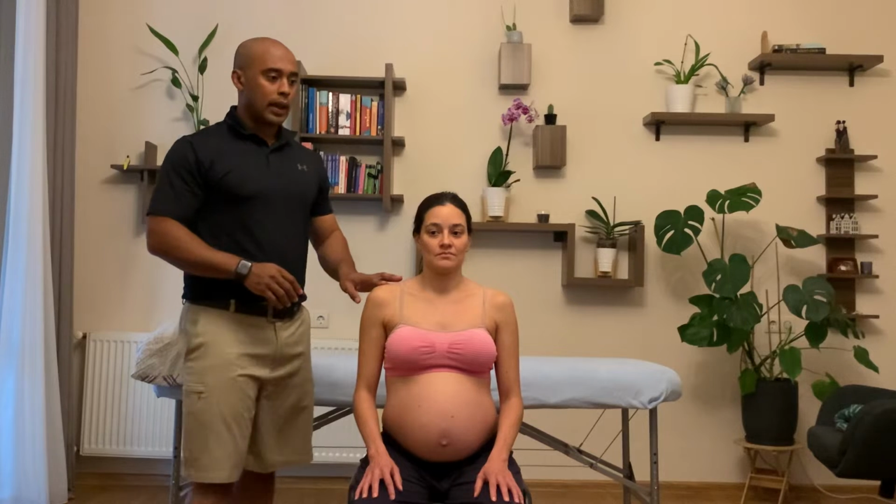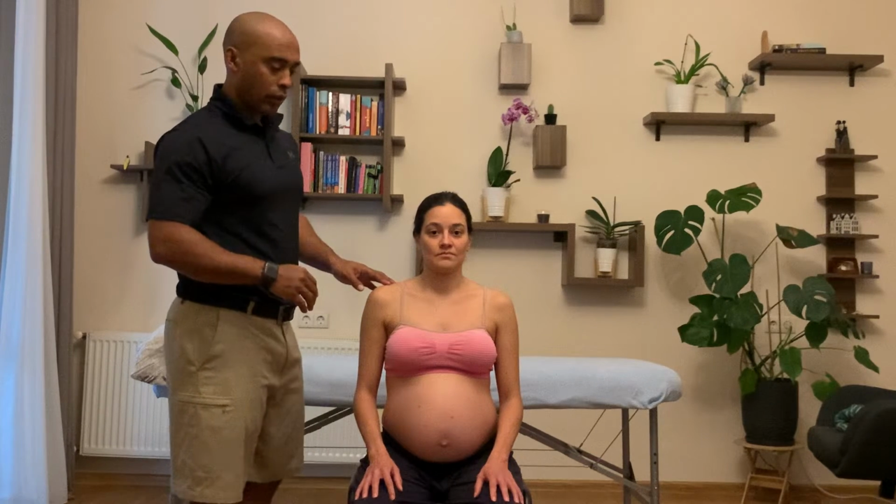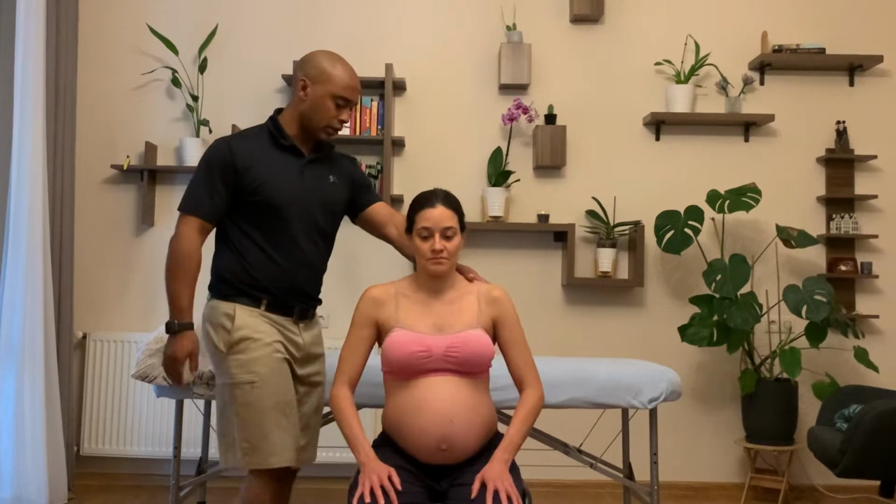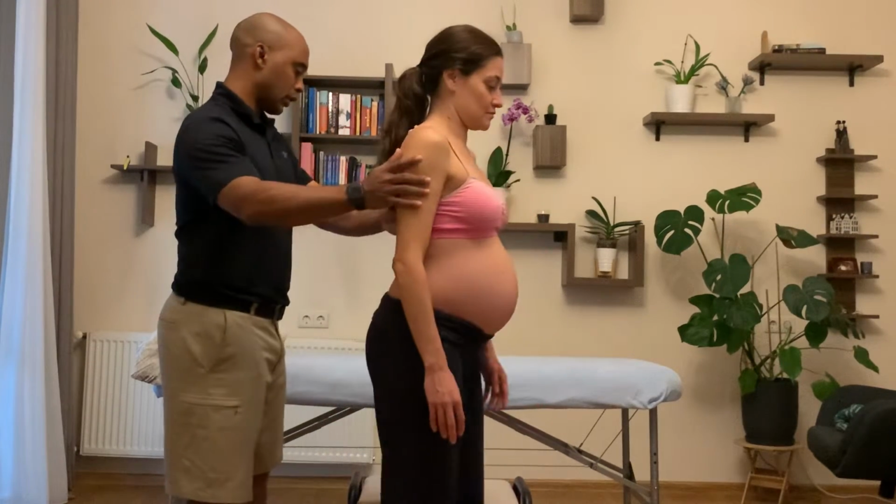Right. Again, looking from a posterior view, if I can have you stand up and turn around, you can sit on this side.